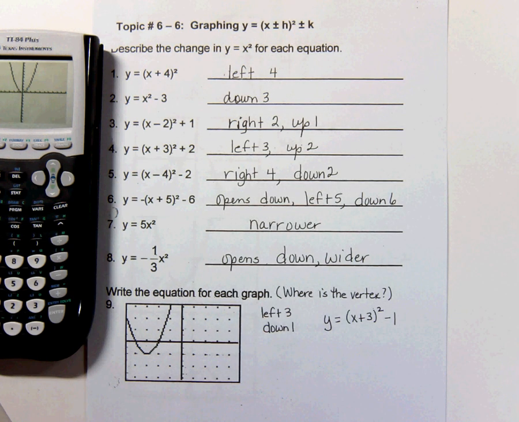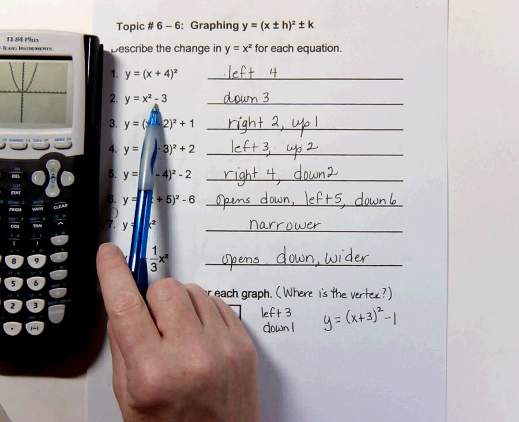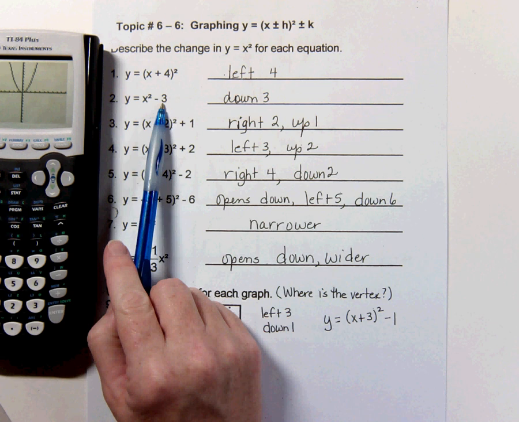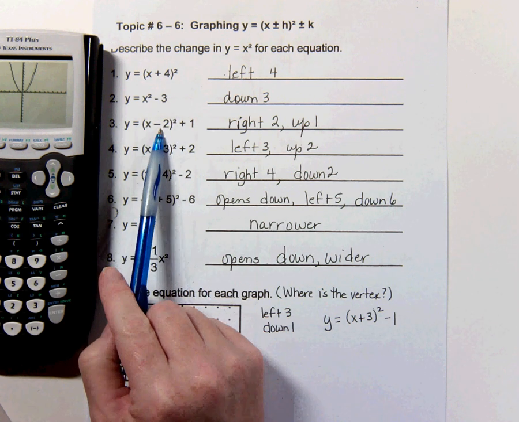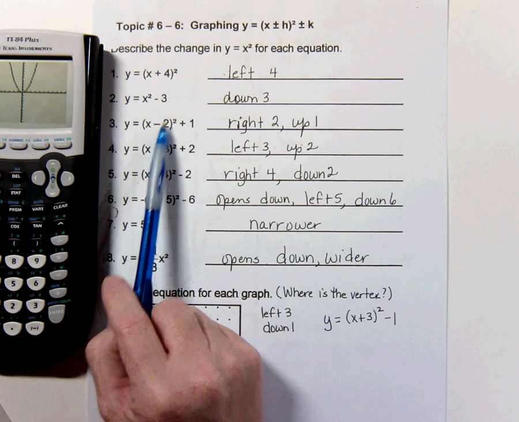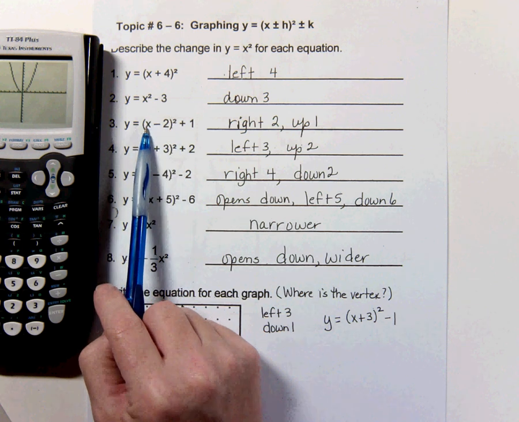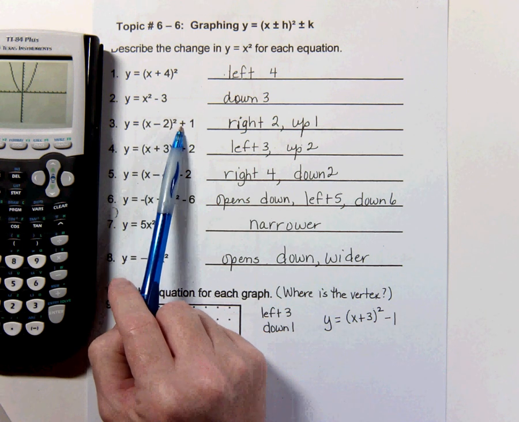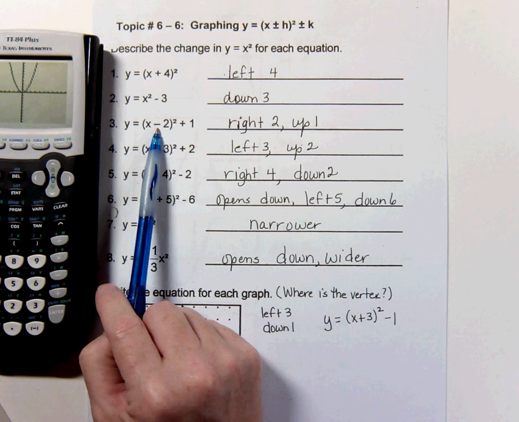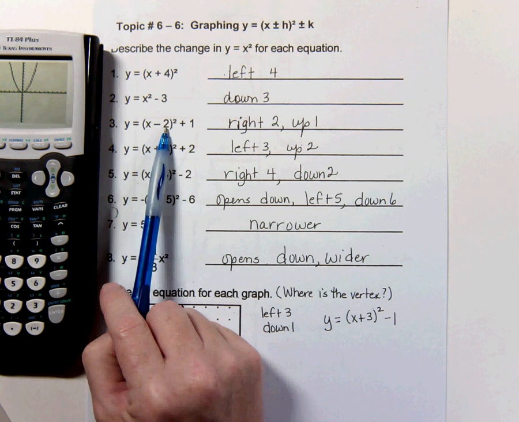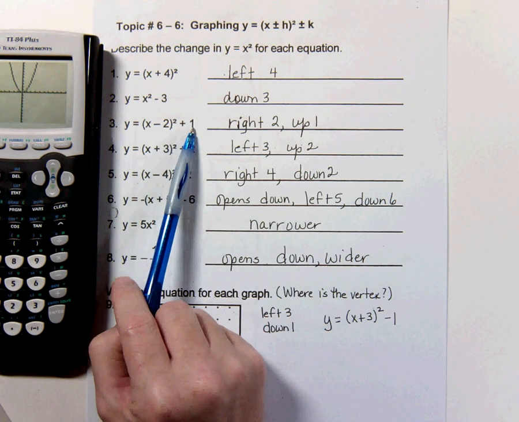If it's not in parentheses, like in number 2, then you're actually only shifting down 3 units. So notice what happens here. We're now combining the shift left and right with the up or down. First you're going a positive number, 2 units to the right, then you're going up 1 unit.